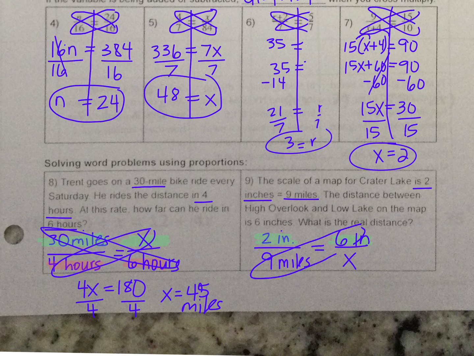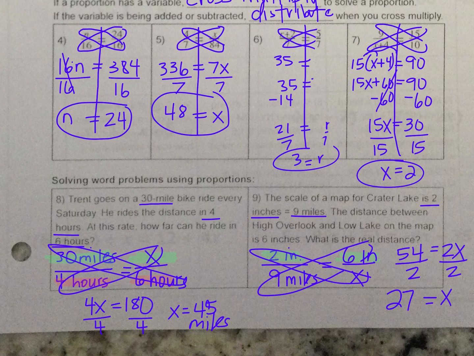6 times 9 is 54. 2 times x is 2x. I'm going to divide, and I'm going to end up with 27 miles. So those aren't too bad at all. You just always have to make sure that inches, inches, miles, miles. It just has to line up across from who it is similar to.